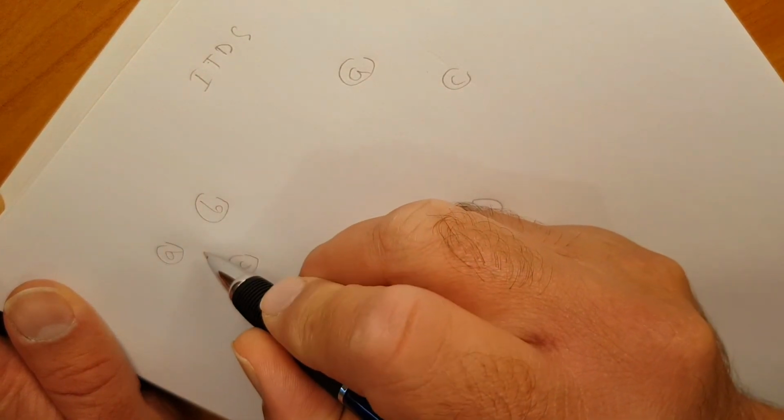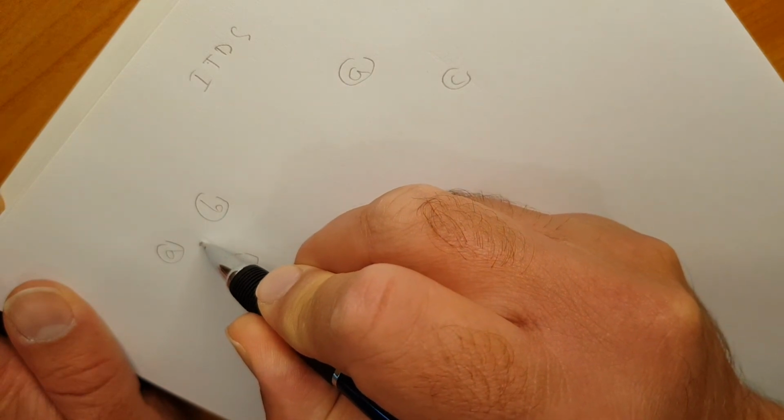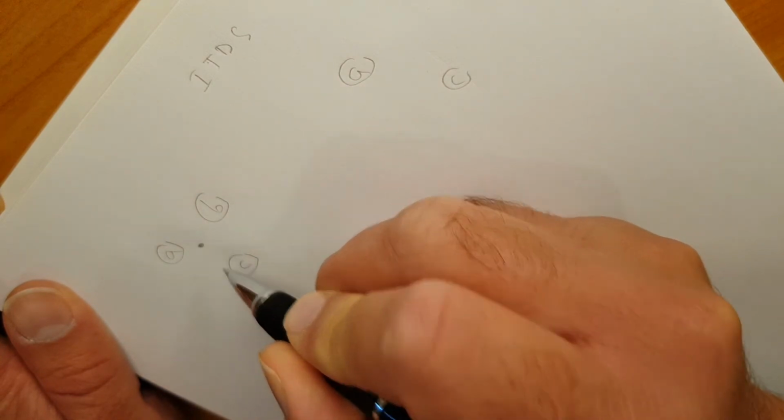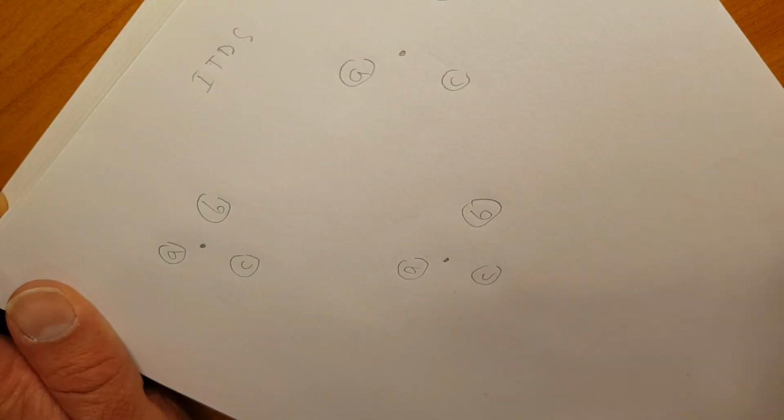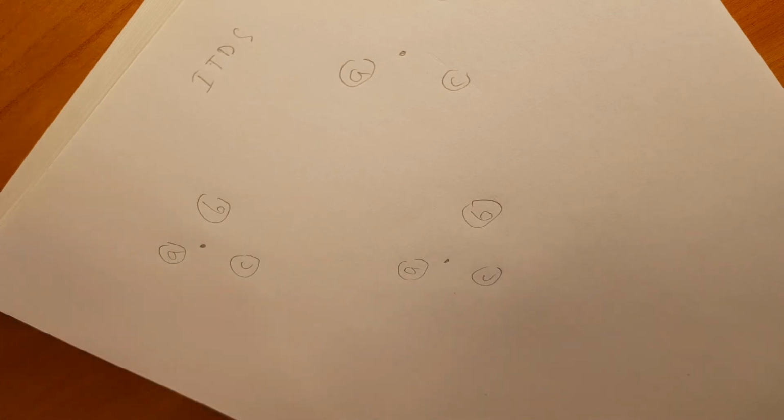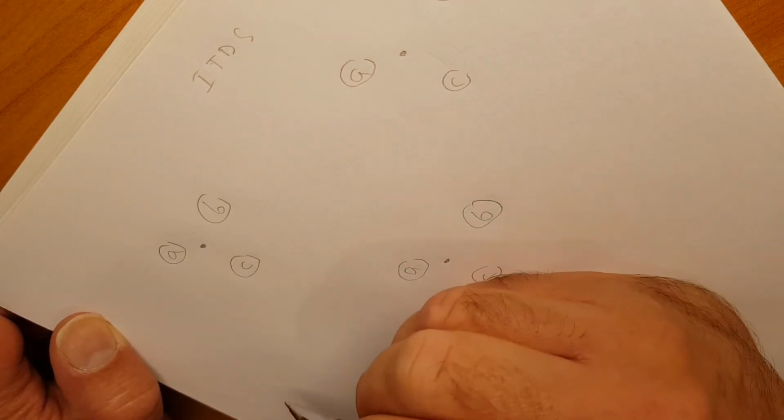Okay. Let's assume that we touch our keyboard here. How should this touch be interpreted? Okay, it depends.